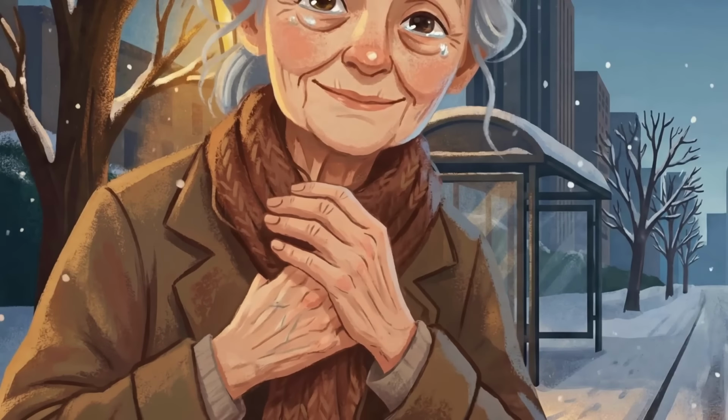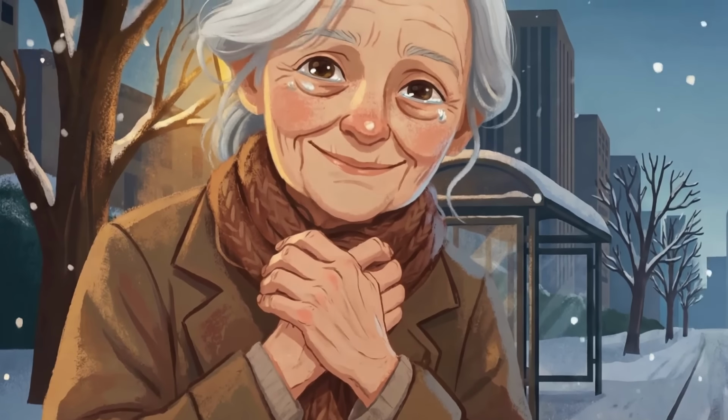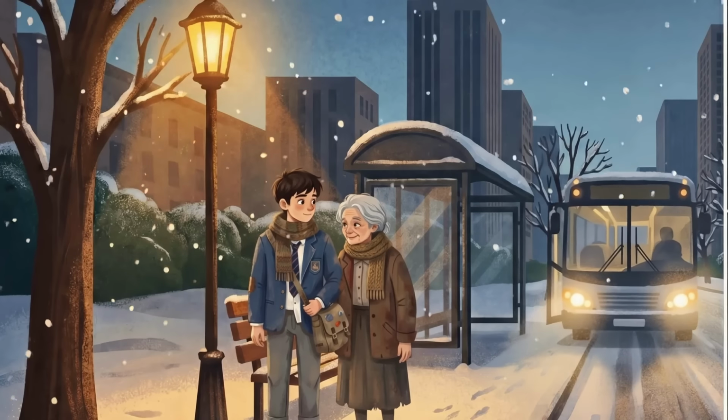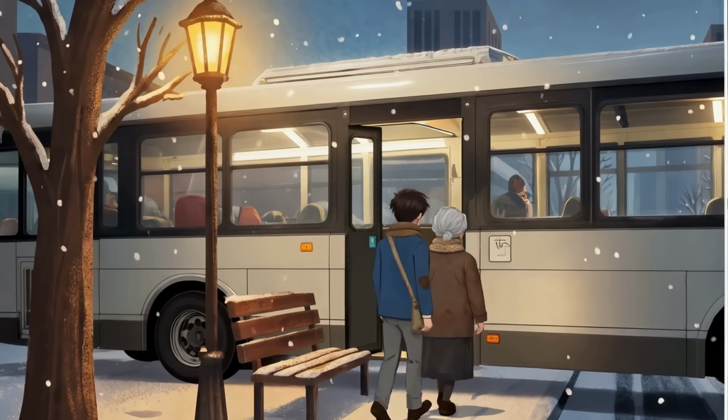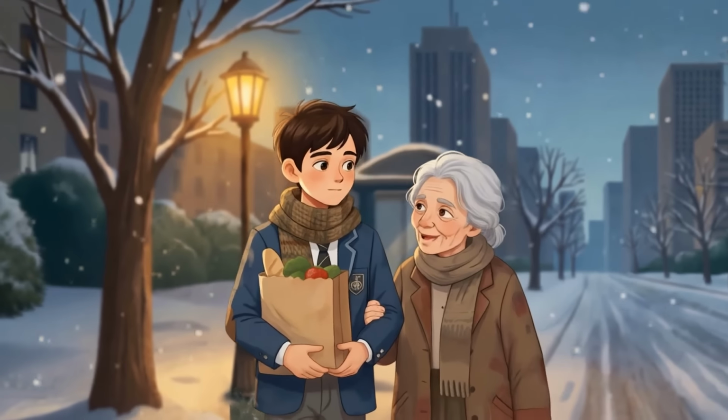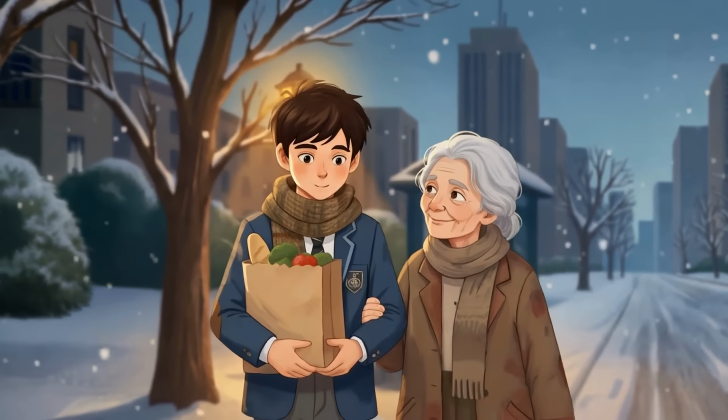She couldn't speak. Her hands trembled as she held the warmth against her chest, and in the cold blue dark, something between them shifted. In the weeks that followed, he came back again and again, faithfully carrying her groceries and walking her safely home.